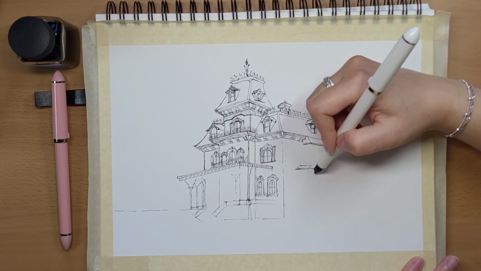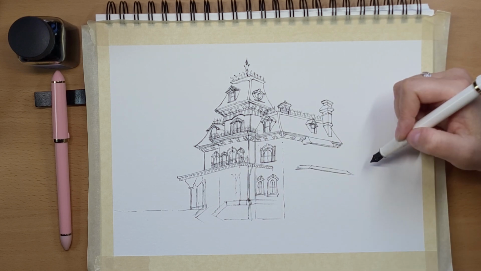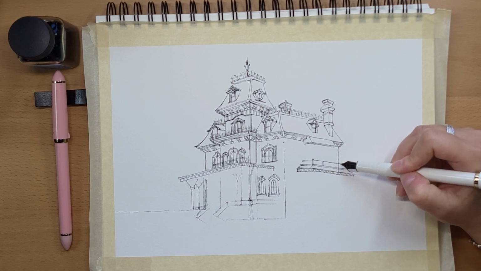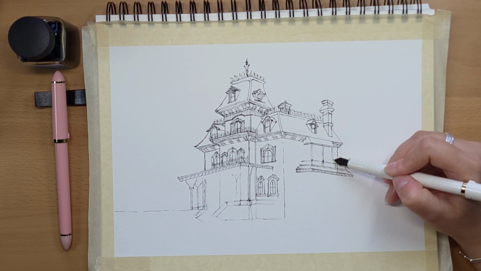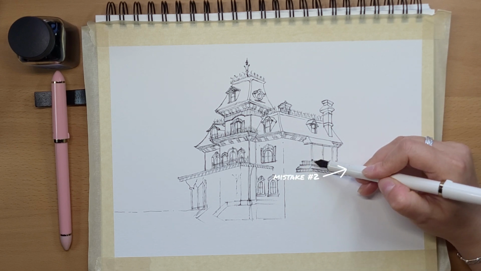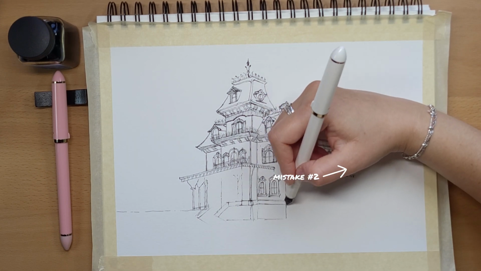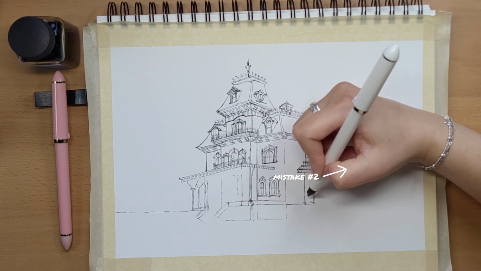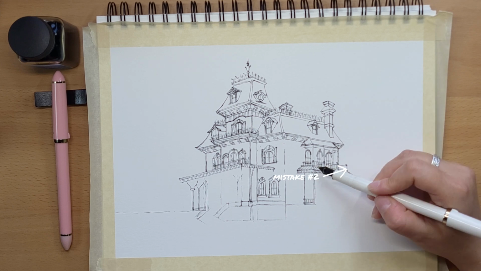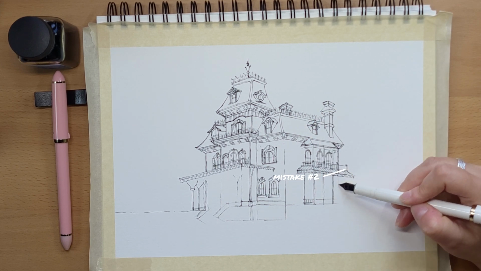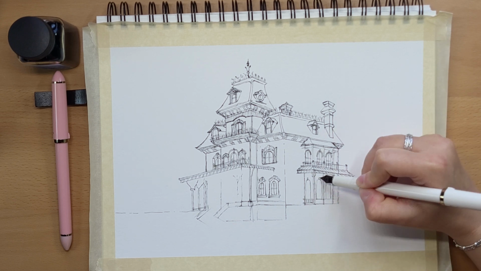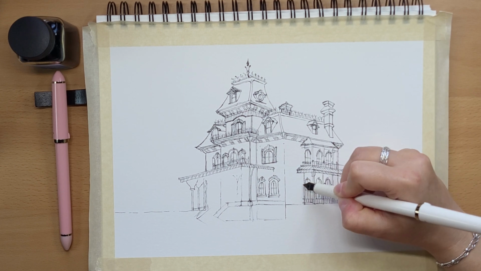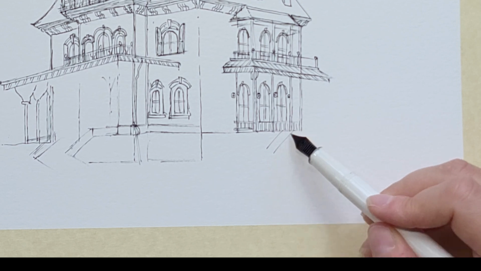Now that the porch roof is complete, I can now move on to the next section, which would have been more difficult to draw without all those other elements first. And there I'm pointing out mistake number 2, which is the railing of the balcony. I drew the right post, the very right post, all the way to the edge of the side porch roof. And that's not where it's supposed to be. It actually ends at the edge of the wall. But again, not bothered. We're going to fix it.